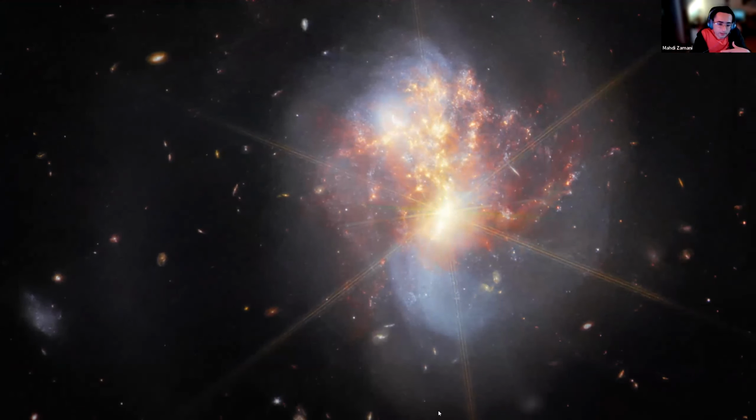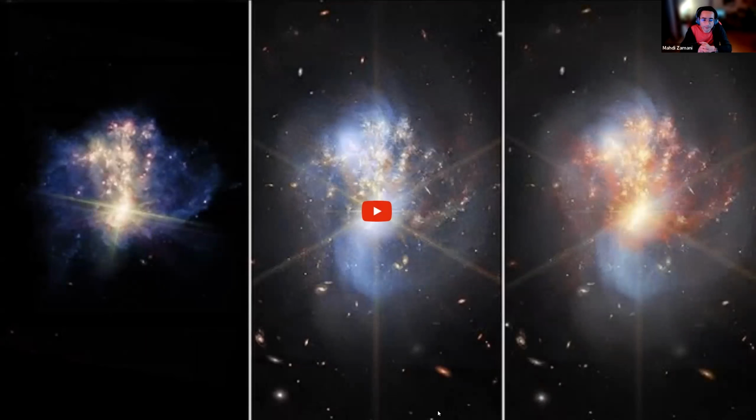The mid-infrared produces data that help us better understand the dust structure in and around the galaxy.